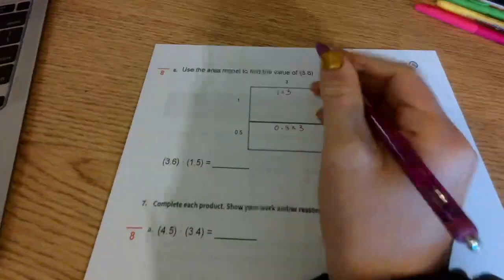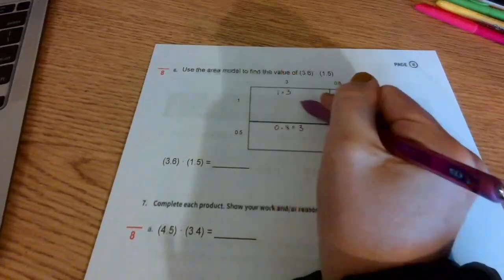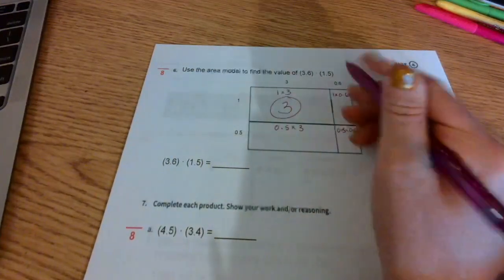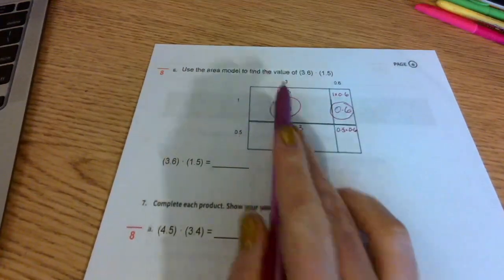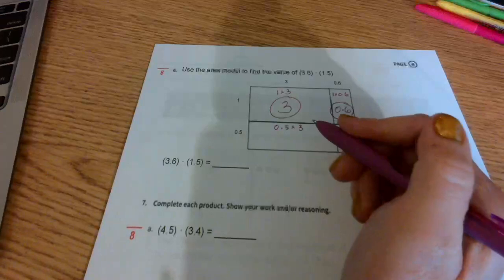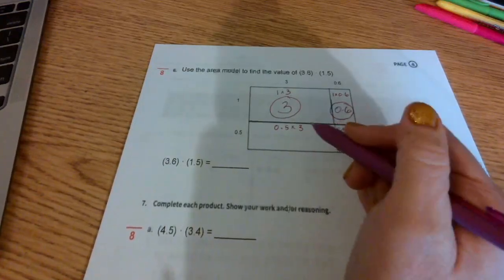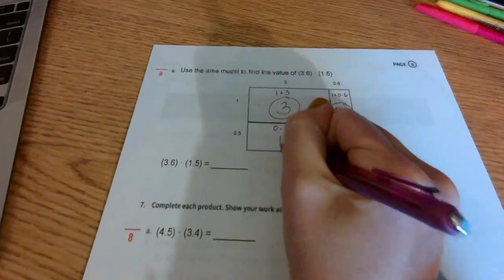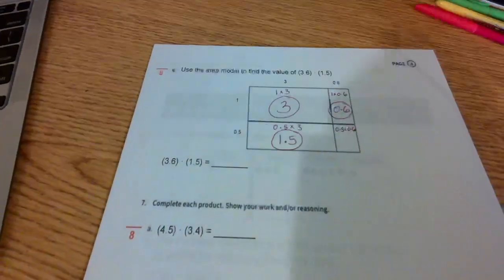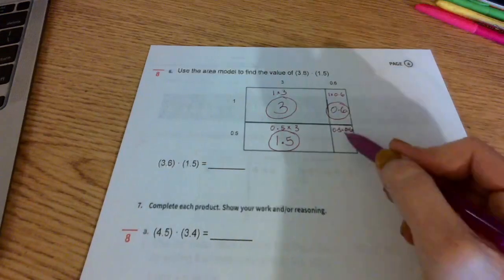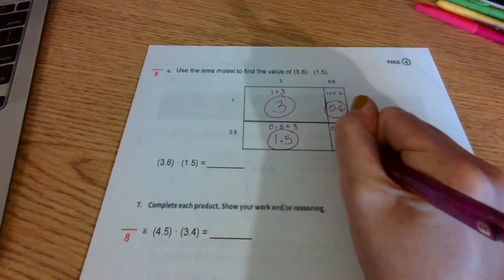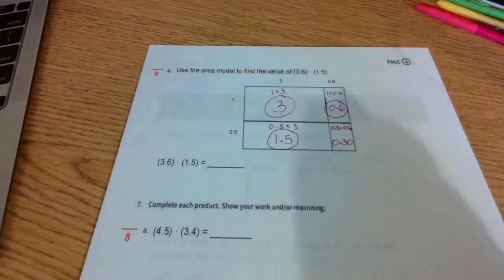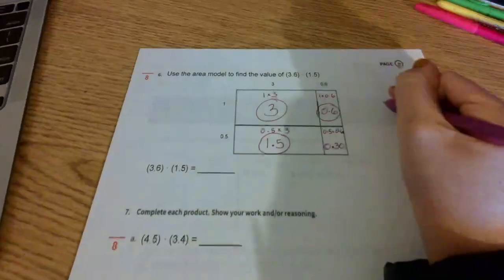Okay, so 1 times 3 in this box. Why? Because 1 and 3 meet up in this box, and that gives me 3. In this box, it's 1 times 6/10. That's just going to be 6/10. In this box, I've got 5/10 times 3, so that's going to be 15/10. In order for that 5 of the 15 to land in the tenths place, I've got to push that 1 over into the ones place, so that's 1 and 5/10. And then I've got 5/10 times 6/10, that's going to be 30/100. Okay, now I have to add all of those up.